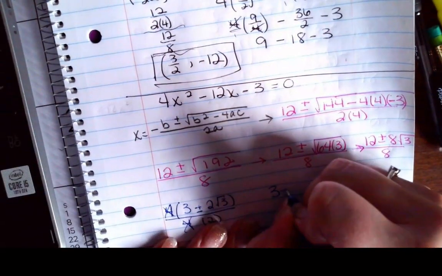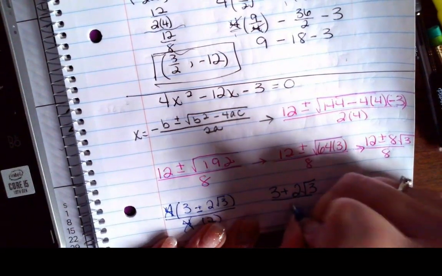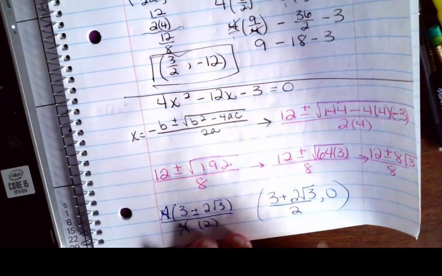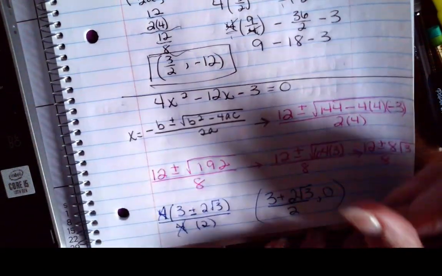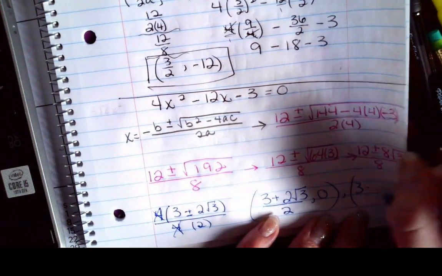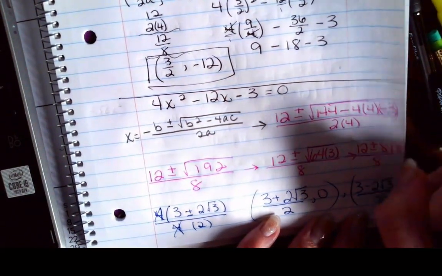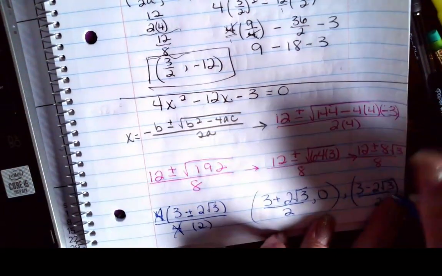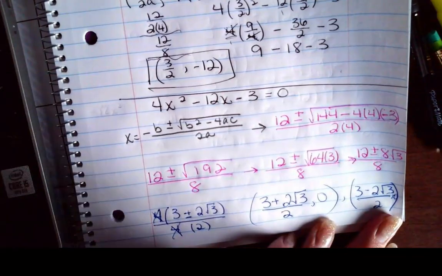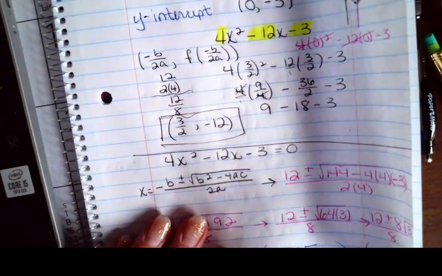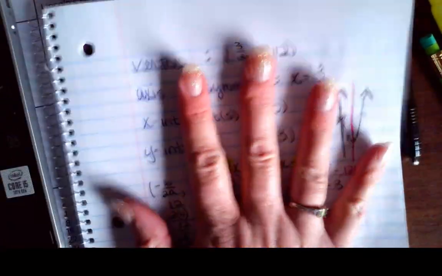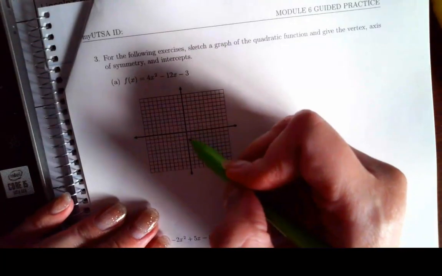One of them is 3 plus 2 root 3 over 2, comma 0. So I could put this in my calculator and get a decimal approximation, but I want to keep it like this. Okay. The other one is going to be 3 minus 2 root 3 over 2, comma 0. Okay, so those are the two x-intercepts. So my x-intercept up here would be those two that I just listed down here. So I have completed this one. And now when we try and graph this thing, what we'll end up with is our vertex at 3/2, negative 12.